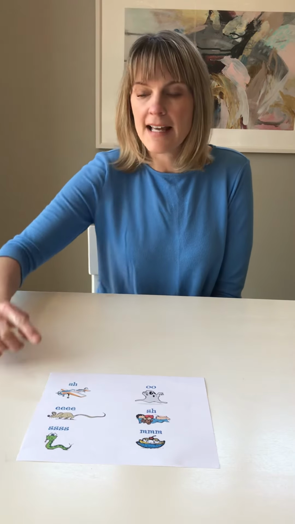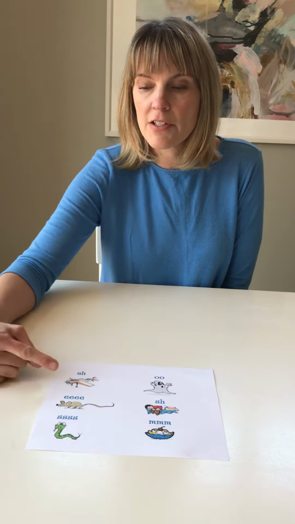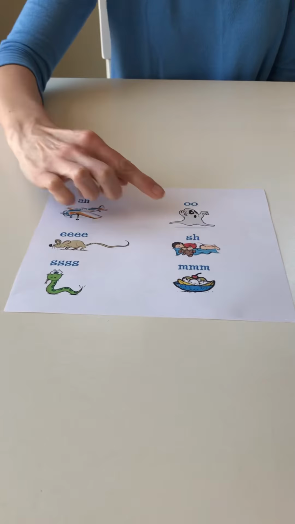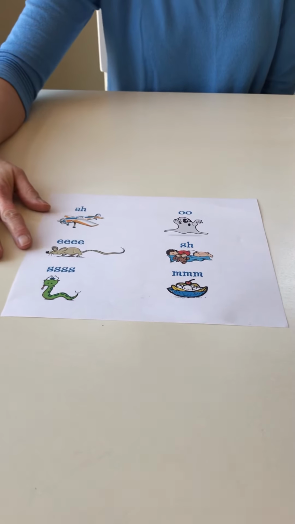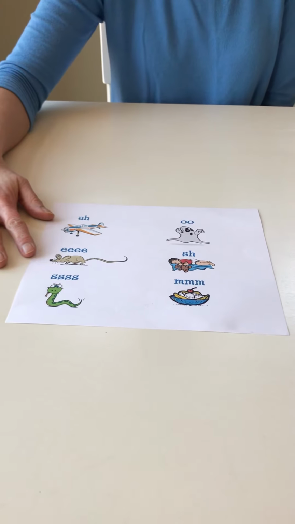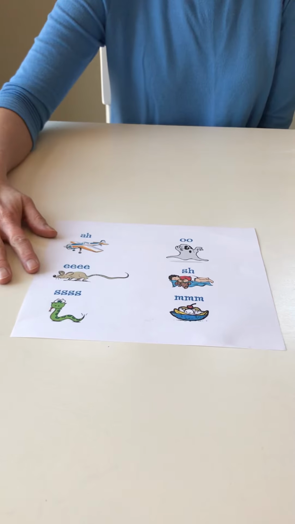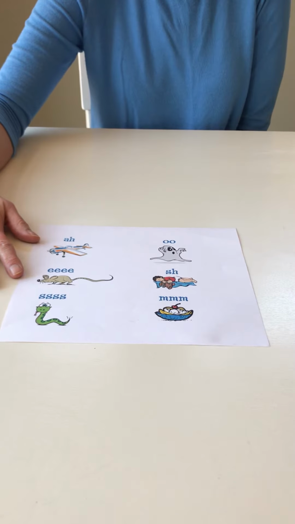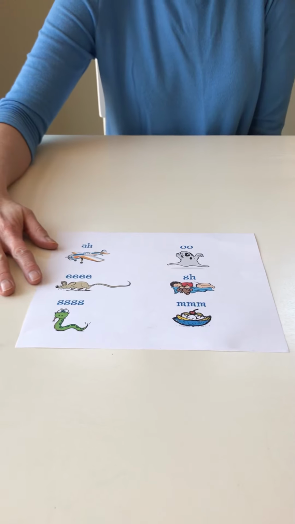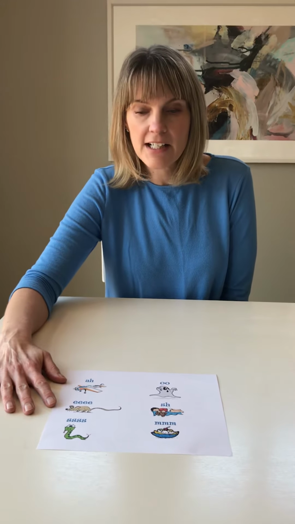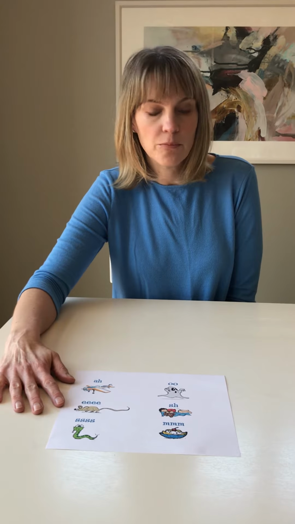So the Ling 6 sounds are these 6 sounds: ah, ee, s, m, sh, and oo. And we use those sounds because those sounds all have energy at the different pitches or frequencies of speech that are important to hear so that you can hear all the sounds of speech and language and become a good communicator in the future.